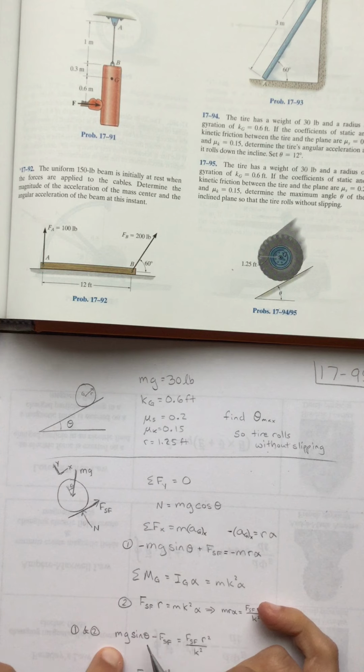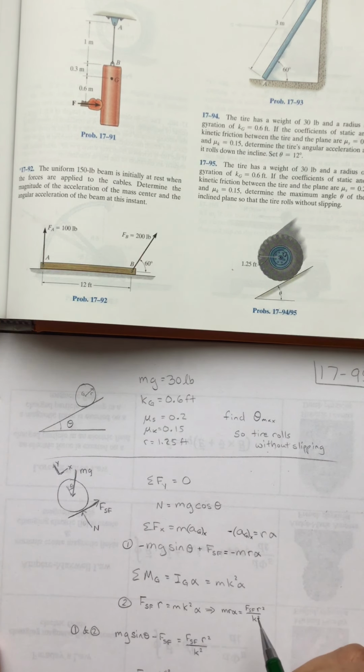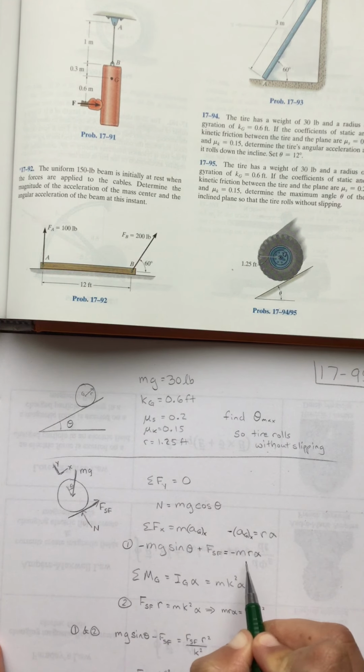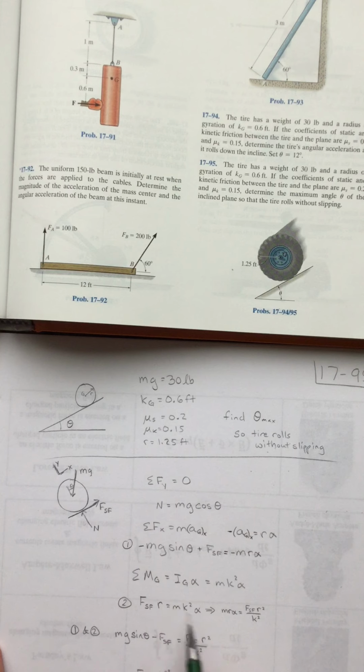I want to combine them. If I look at what I have on the right-hand side of equation 1, that's m r alpha. So I'm going to solve equation 2 for m r alpha, which I can do by multiplying both sides by r over alpha and dividing both sides by k squared. That gives me m r alpha is equal to the force of static friction times r squared divided by k squared.